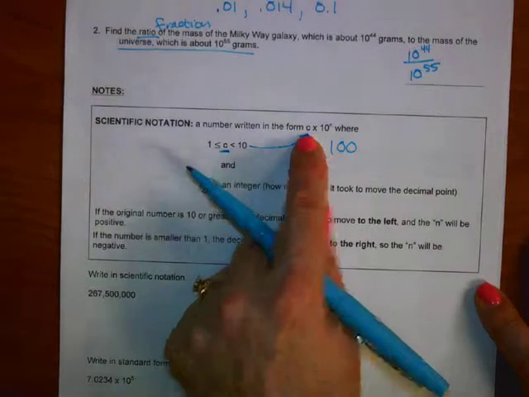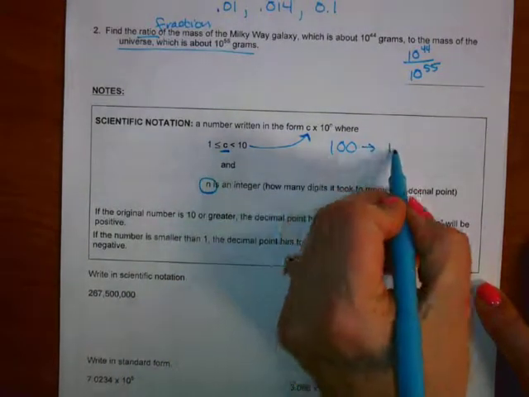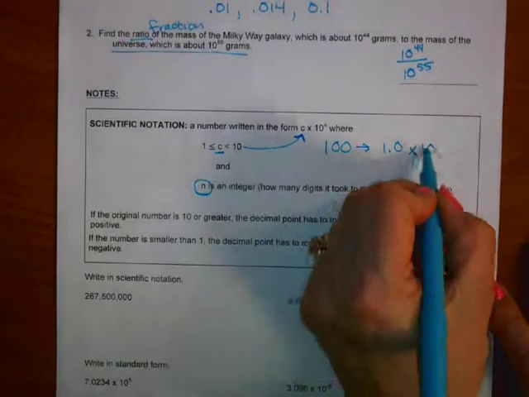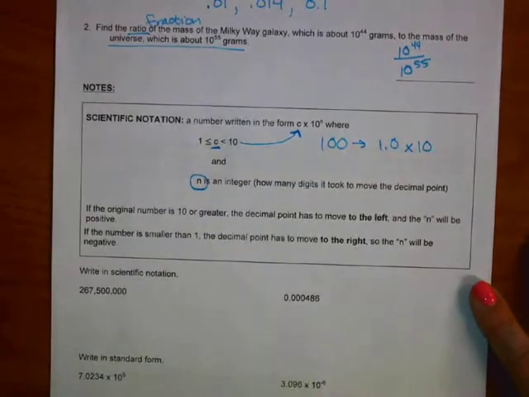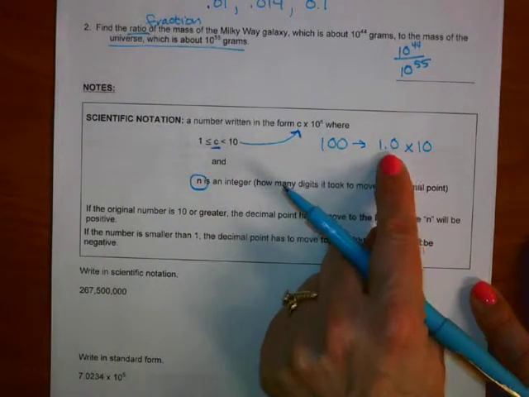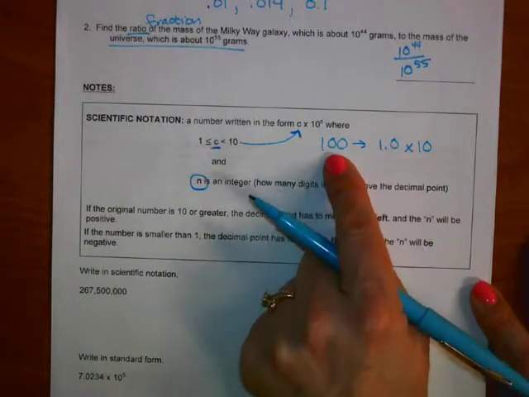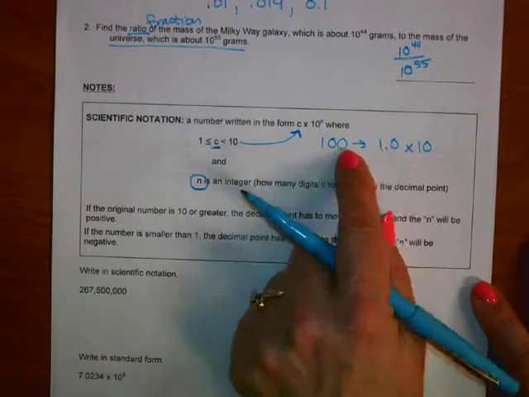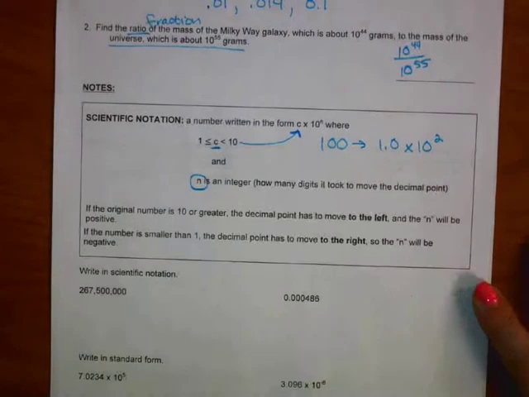So if I want to write 100 in scientific notation, in order for it to fit the criteria for C, I have to write it as 1.0 times 10, and then I got to figure out what n is. If I have this, how many times do I move the decimal place to get it to 100? 2 places to the which way? Right, so I've got to multiply it by 10 to the 2.